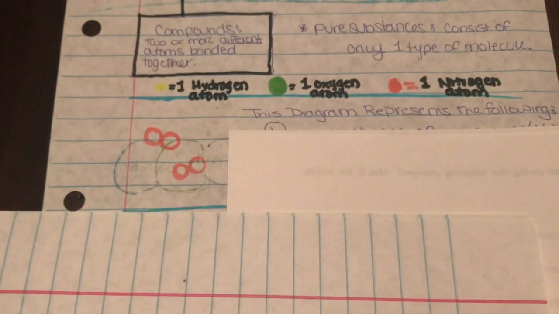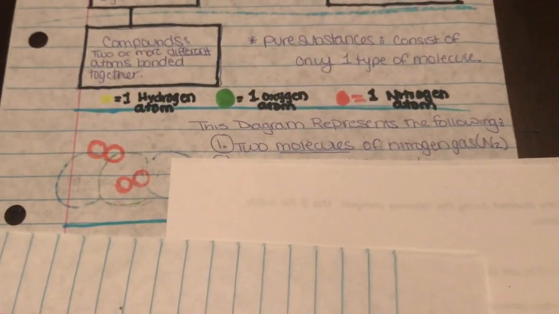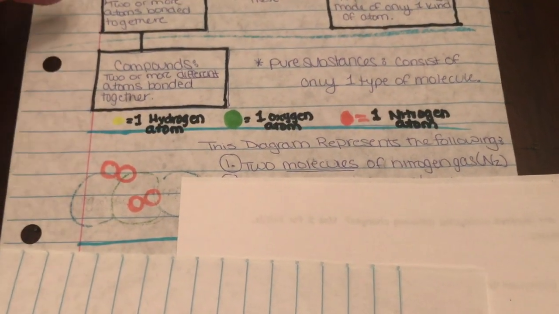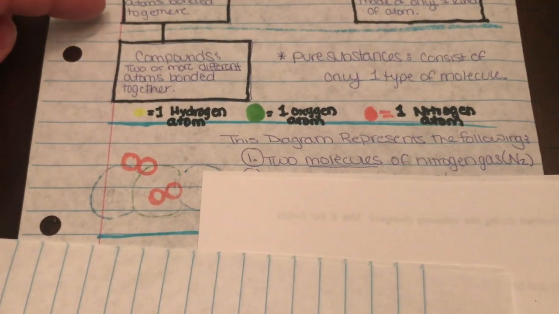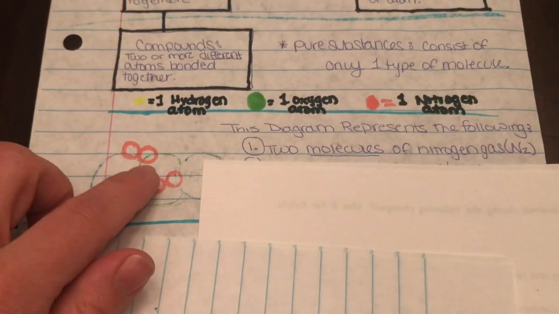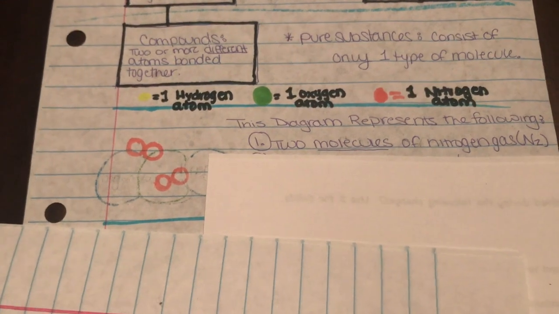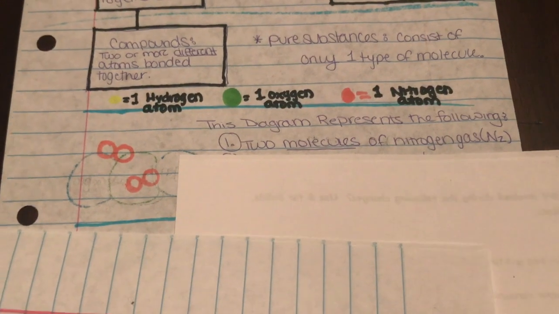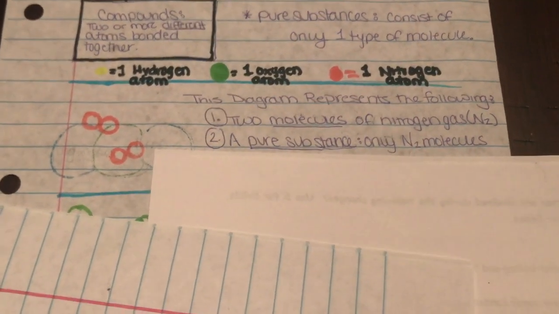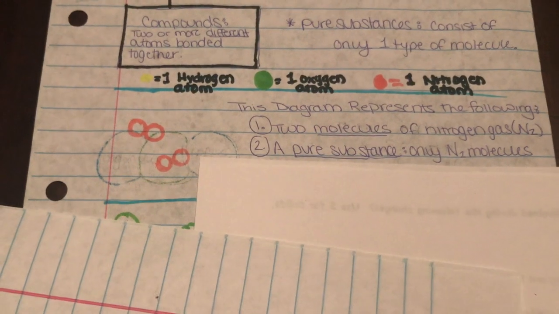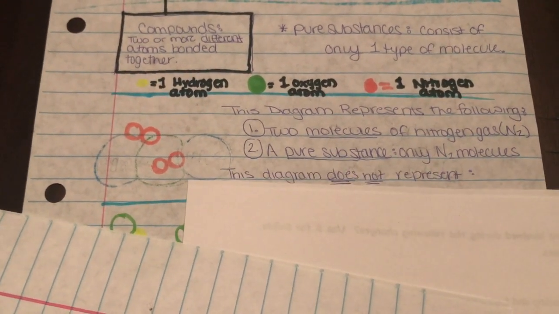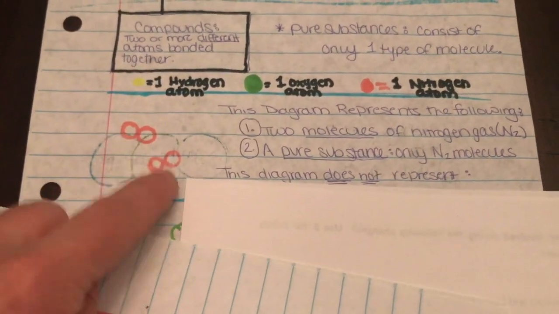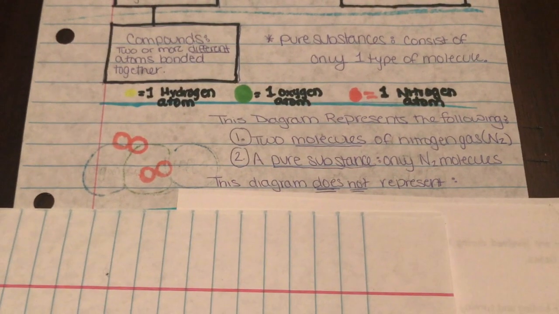This diagram on this first picture will represent the following things. It is 2 molecules of a nitrogen gas. Remember, molecules are 2 or more atoms that are bonded together, and I have 2 atoms of nitrogen that are bonded together. So I have 2 molecules of nitrogen there. It is also a pure substance because it only has these 2 nitrogen molecules. So I only see nitrogen in this picture, so it is pure.